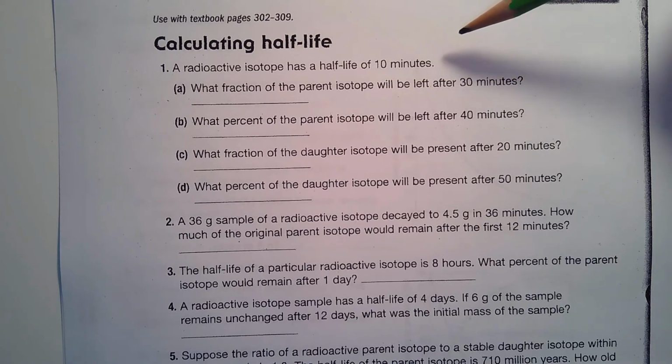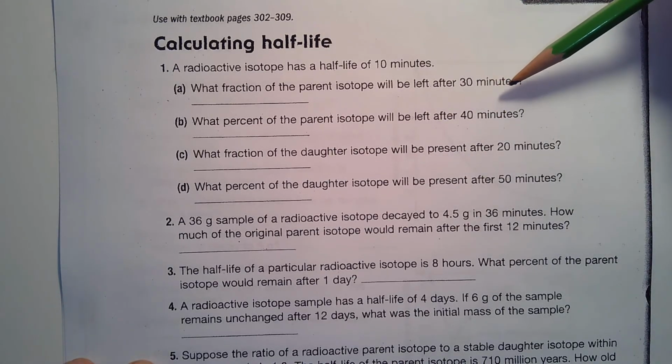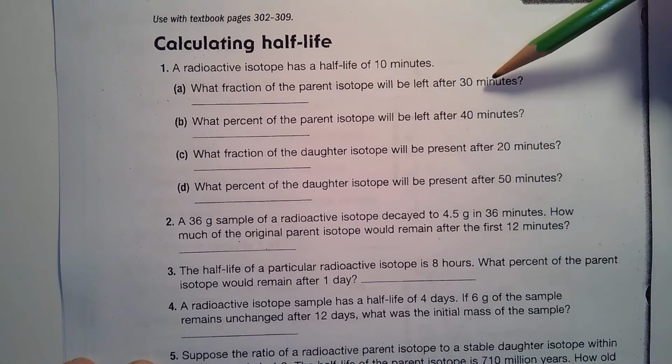So again, a half-life is referring to something that's radioactive, which means it's unstable, which means it's going to break apart at the nucleus itself. And so the half-life is looking at how long it takes for half of that substance to decay. In this particular question it is 10 minutes. So what fraction of the parent isotope will be left after 30 minutes?